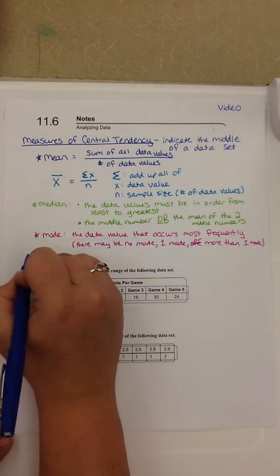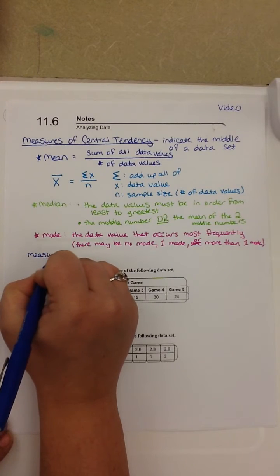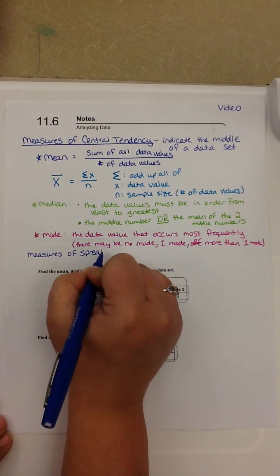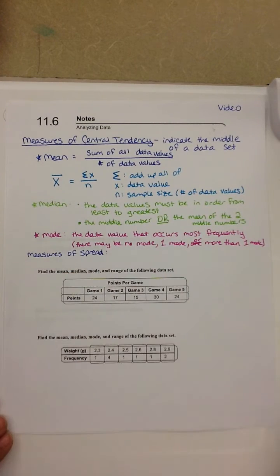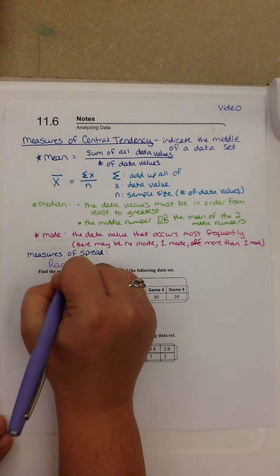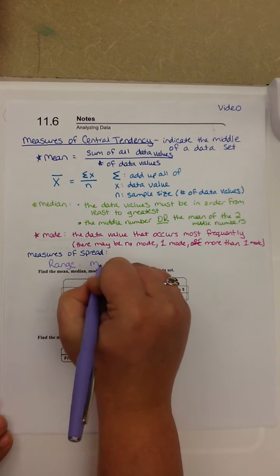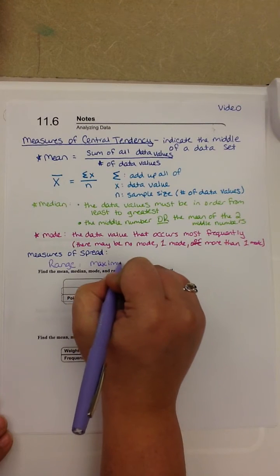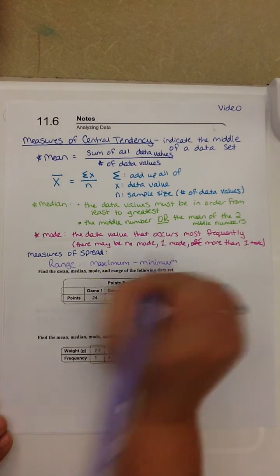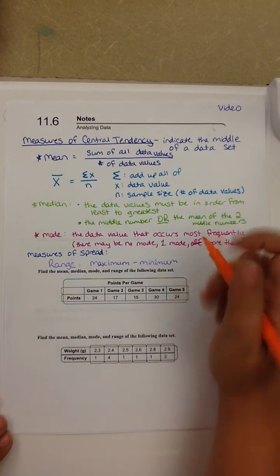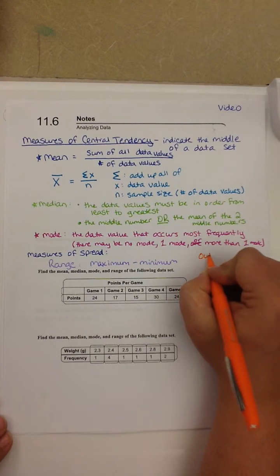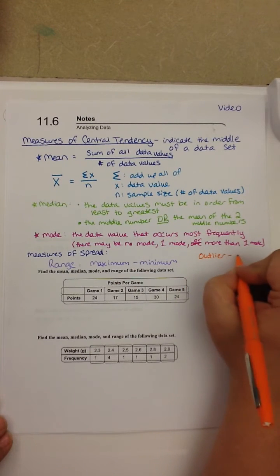Now there are also measures of spread. So how spread out is your data? The main measure of spread we are going to use for today is range. To get the range, you do the maximum, so the biggest number, minus the minimum. And another, this is not really a measure of spread, but I'm going to put it down here. Another thing that we're going to talk about is an outlier.